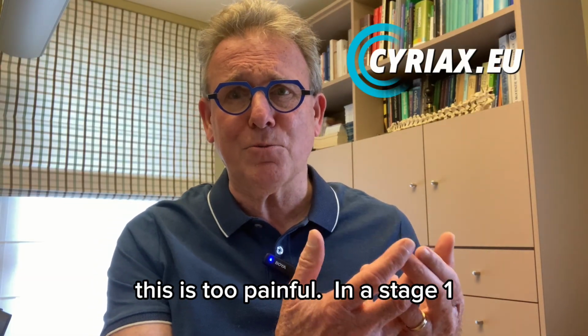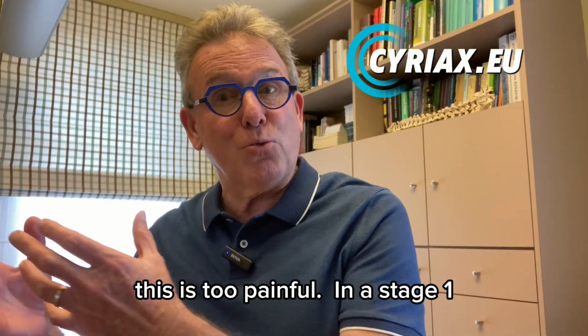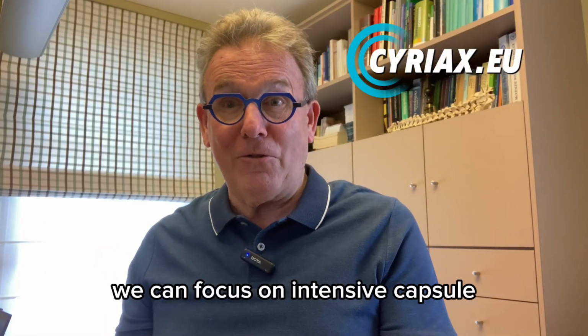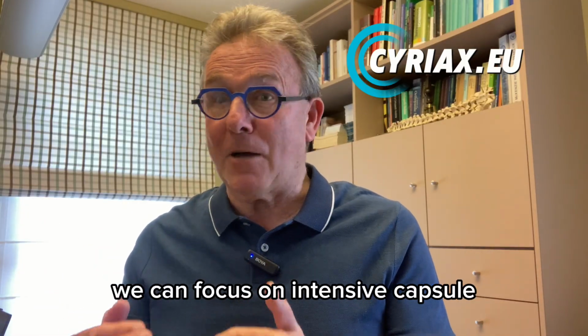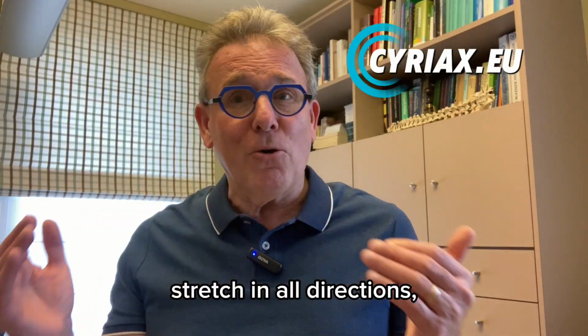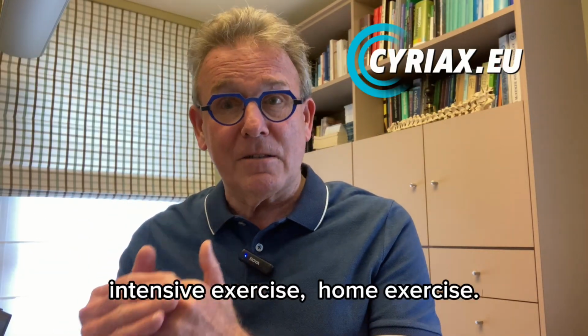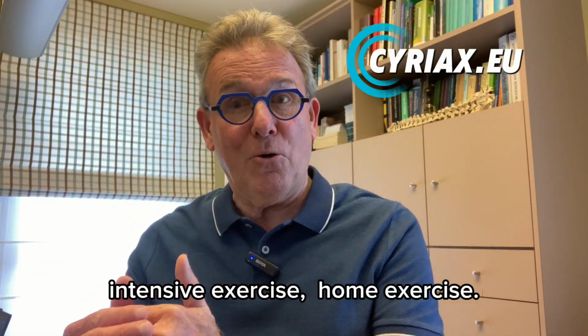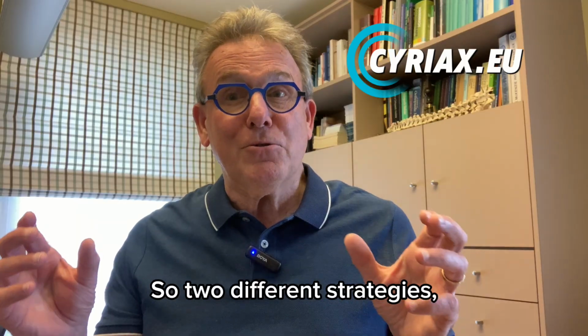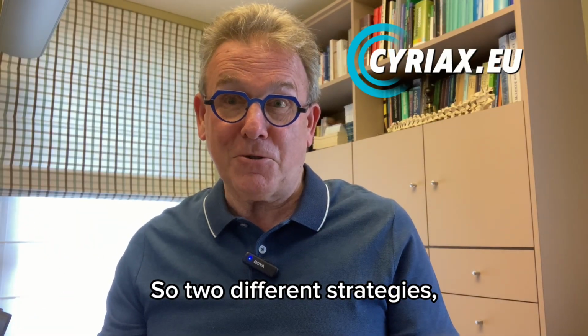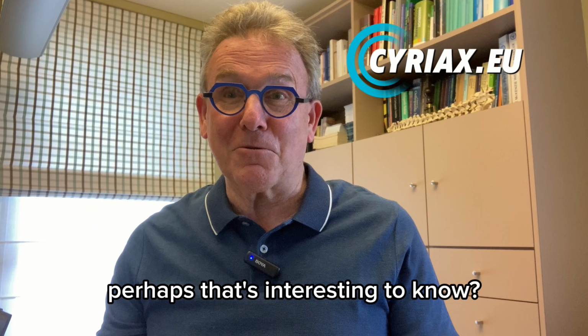This is too painful. In a stage 1, we can focus on intensive capsular stretch in all directions, intensive exercise, home exercise. So 2 different strategies. So perhaps that's interesting to know.